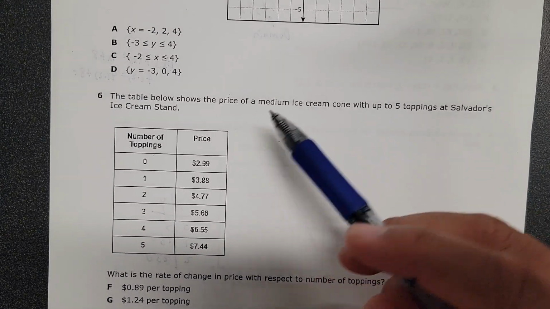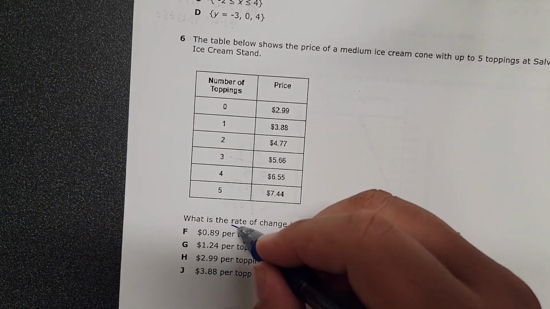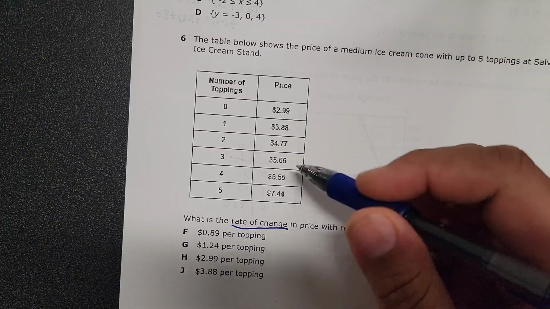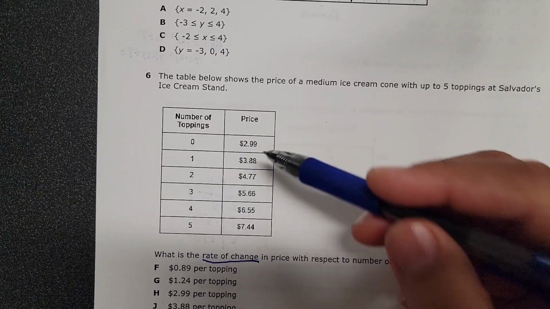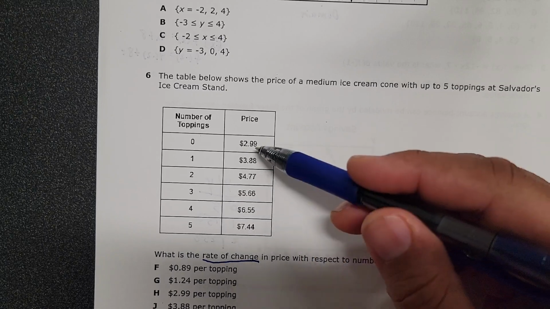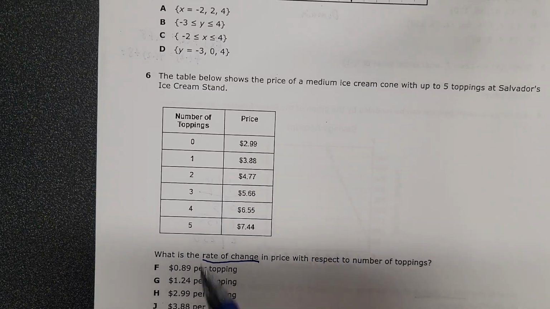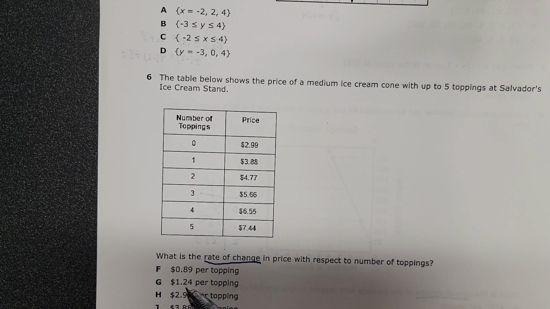Okay, on this one, again, it says, what is the rate of change? So you're gonna have to do that L1, L2 stuff on the calculator. This is your list 1. This is your list 2. Be careful when you type it in. All right, but this is just calculator stuff. All right, your slope and your rate of change calculator steps.